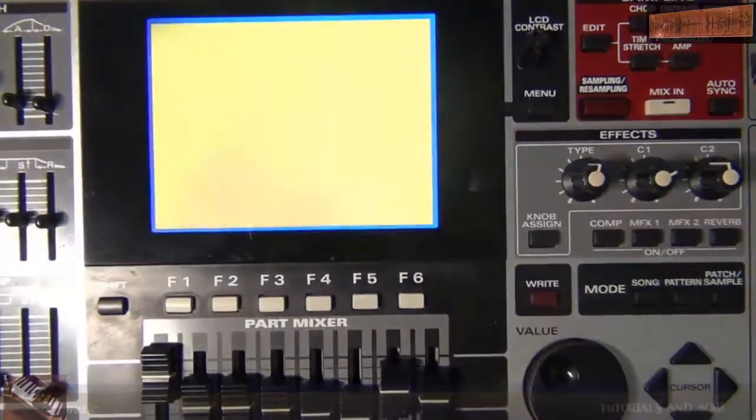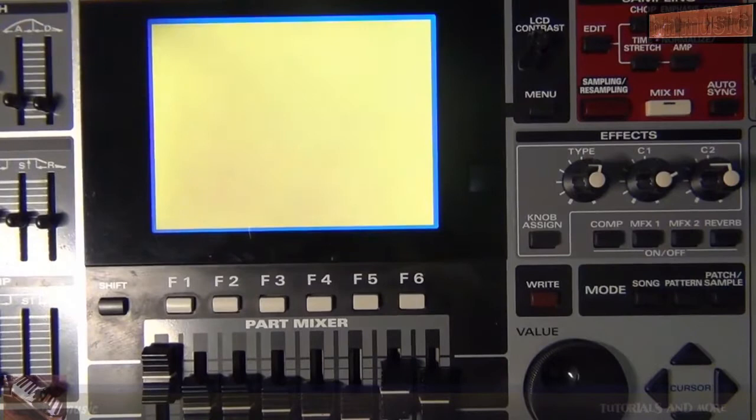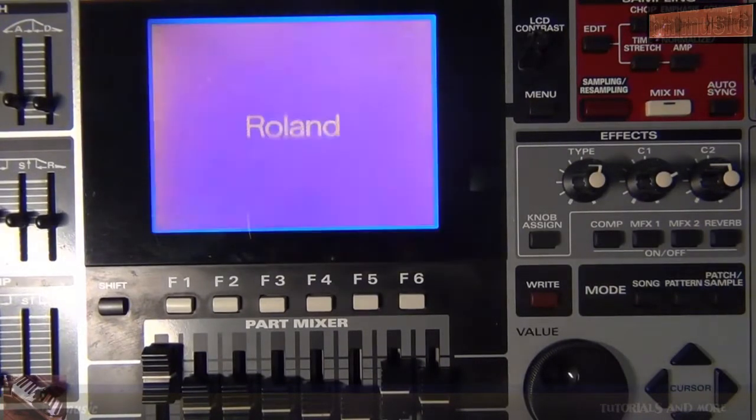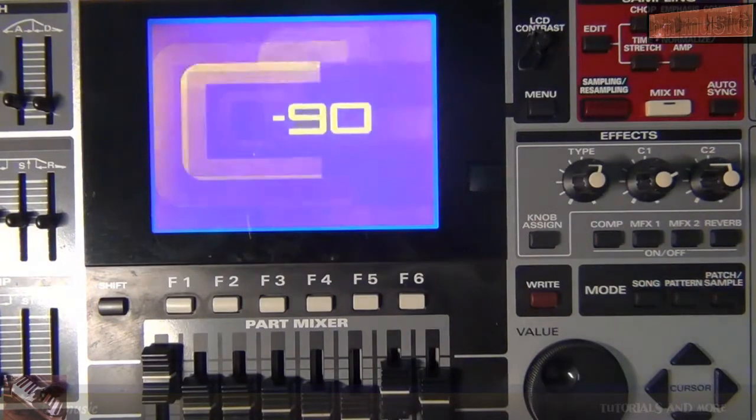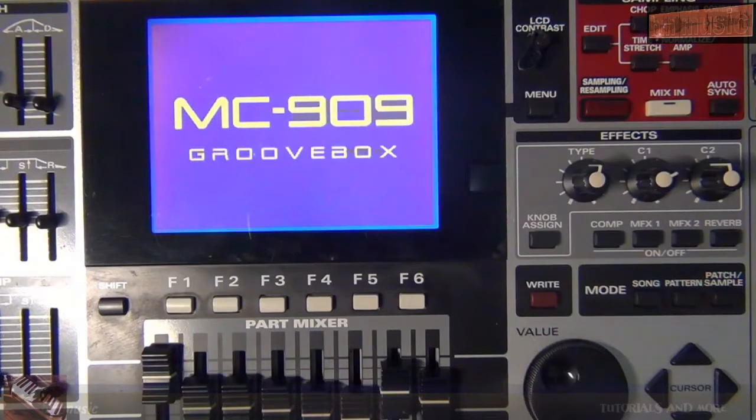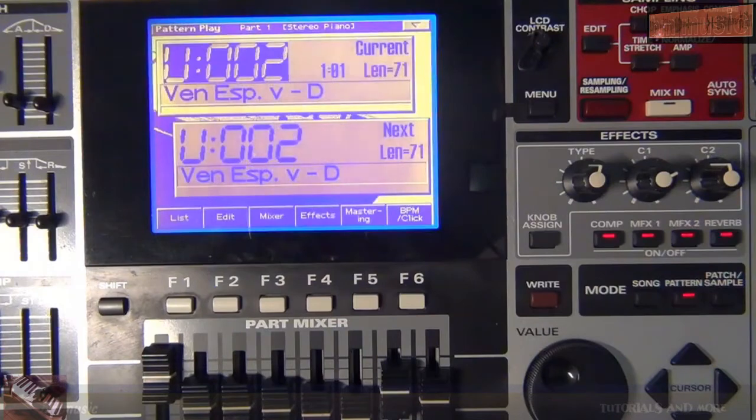Okay, booting up. It takes just a while, like 30 seconds or so. I don't have too much information on the card. I have more information saved into it.